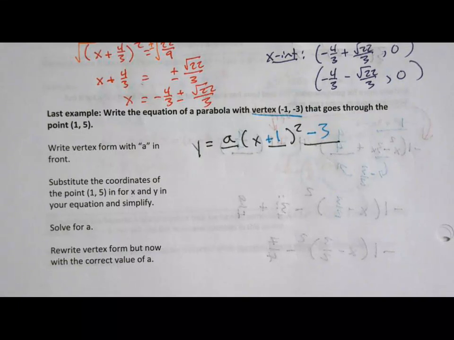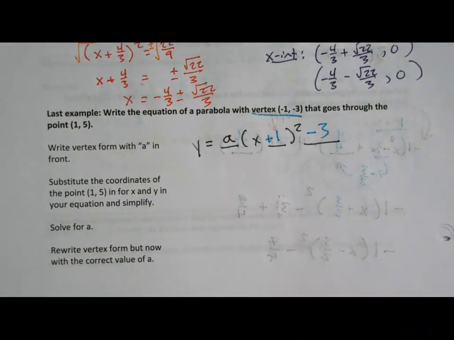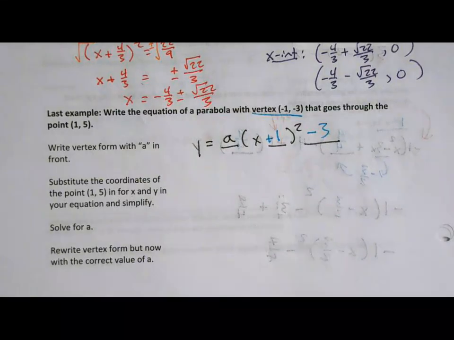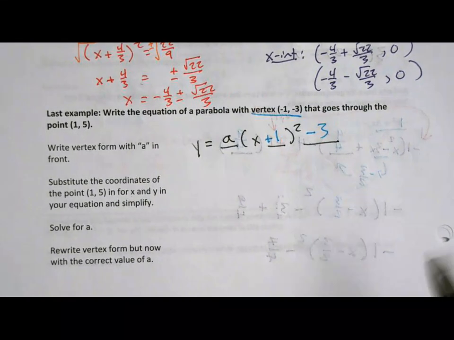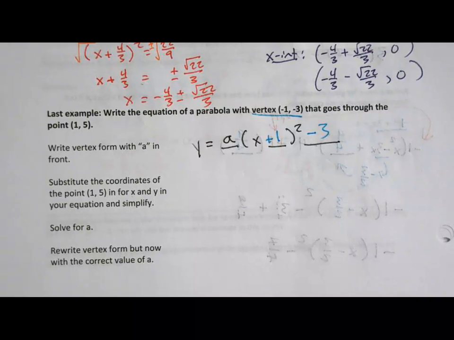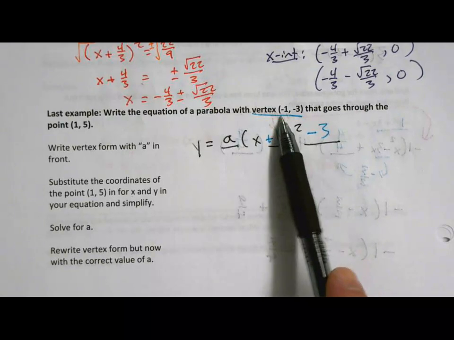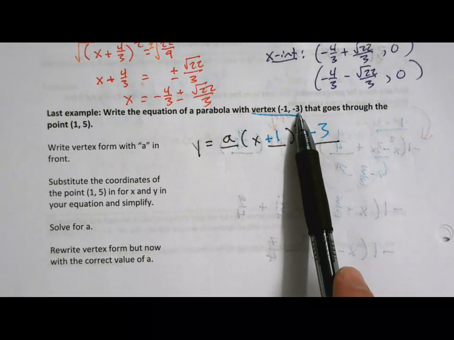How are we going to find it? We're going to plug some numbers in for x and y, and then we'll solve for a. Now, when you go to do this, you always want to use a point that you have not already used. So we are not going to plug in -1 and -3 for x and y. If you'd like to see why, just try it sometime.